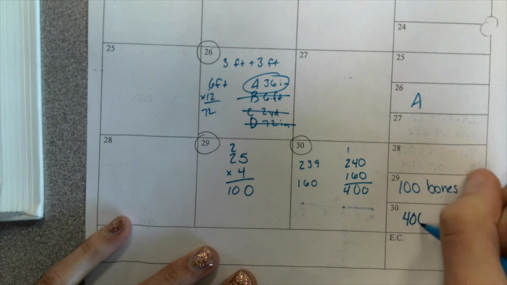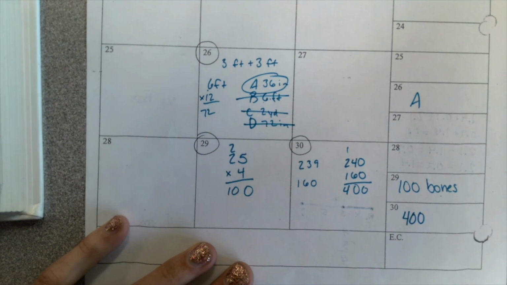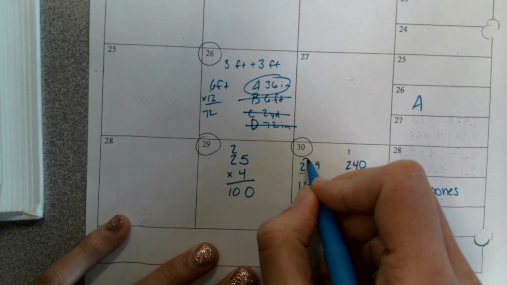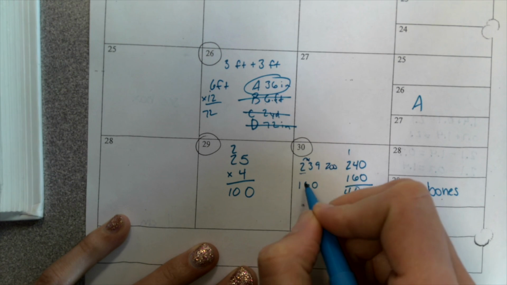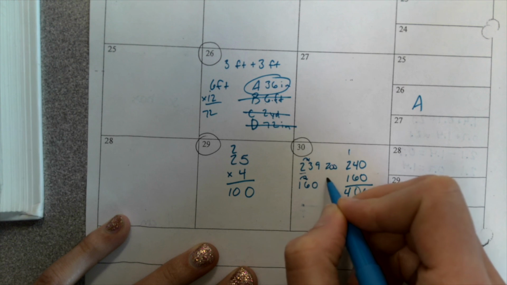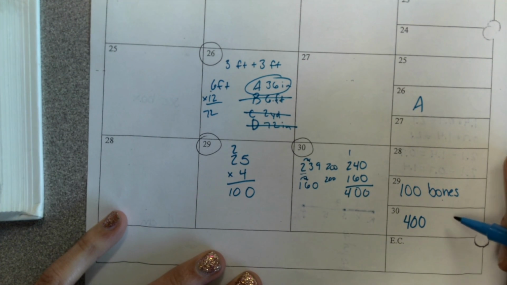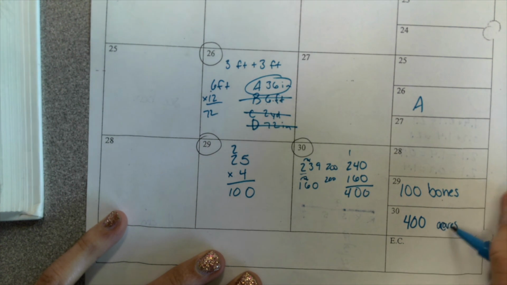Now notice I'd get the same thing if I rounded these to the nearest 100. 2 looks at the 3, stays the same, this looks up, it goes up, and I go to 200, okay? So either way it works. That's acres.